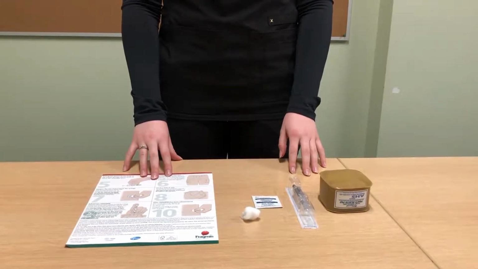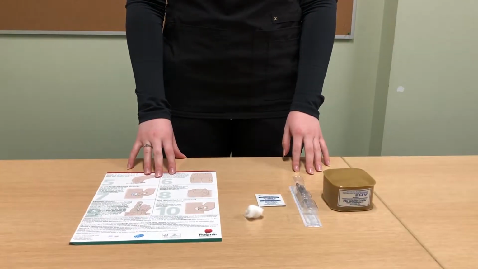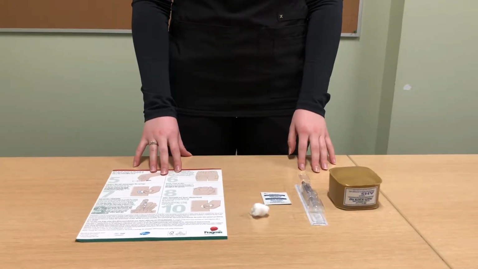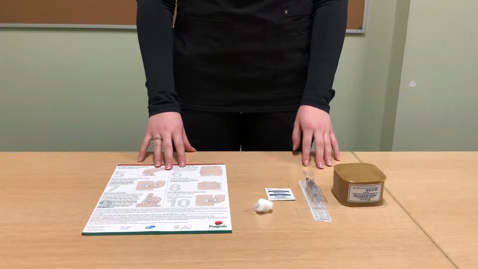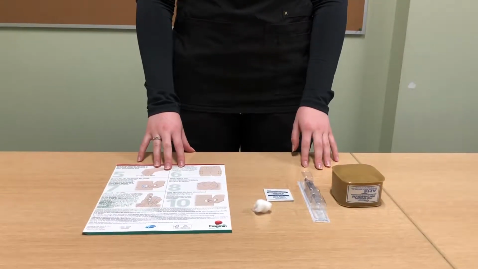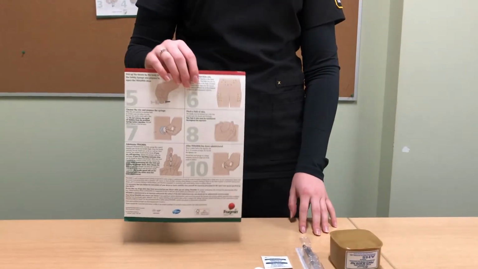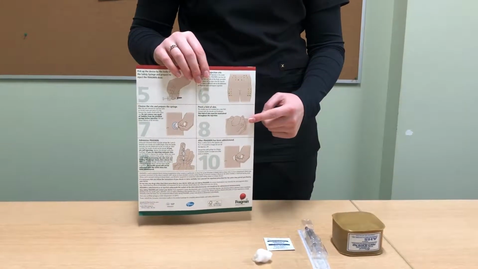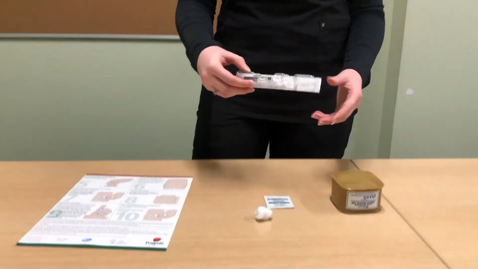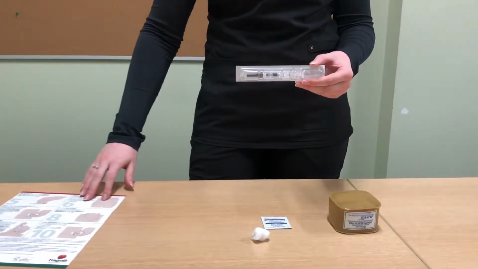Fragmin is given through a subcutaneous injection, which means it is injected into the fatty tissue of either the stomach or thighs. There are multiple sites to choose from, and it is important that you change sites every injection, as the injection can cause bruising and pain. This handout shows you multiple sites where Fragmin can be injected. Fragmin comes in pre-filled syringes, so all you have to do is take it out of the packaging.